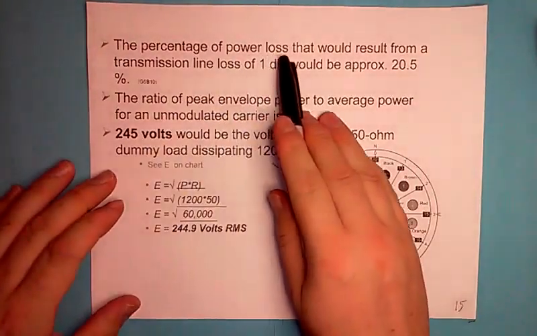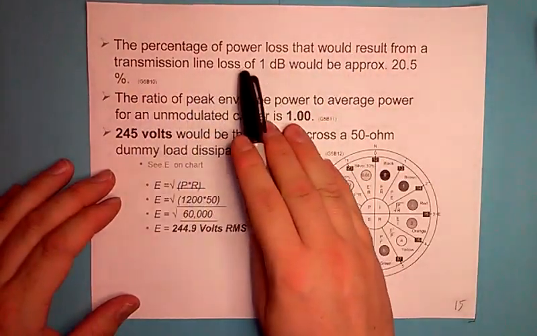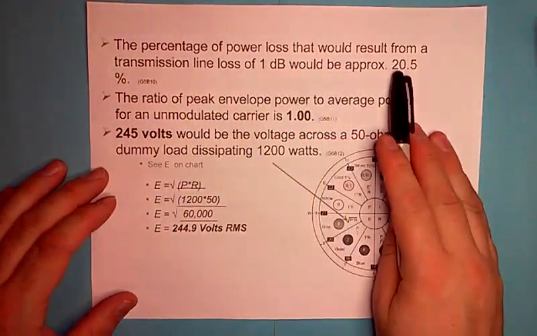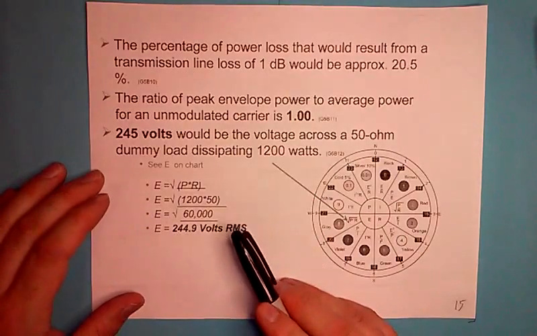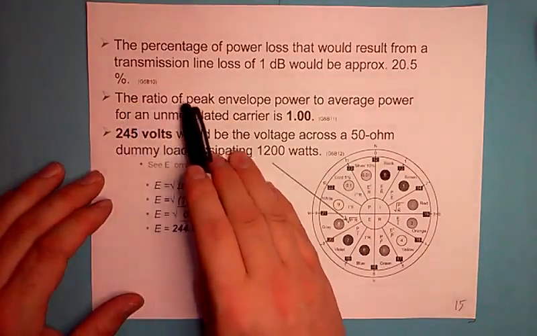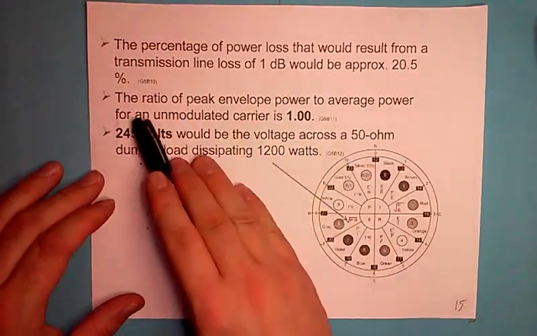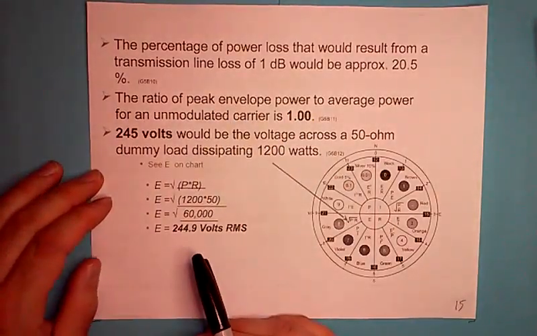So the percentage of power loss that would result from a transmission line loss of 1 dB would be approximately 20.5%. The ratio of peak envelope power to the average power of an unmodulated carrier is 1.